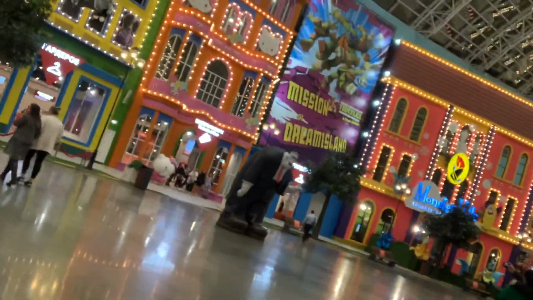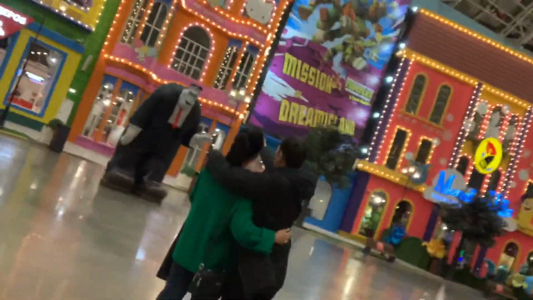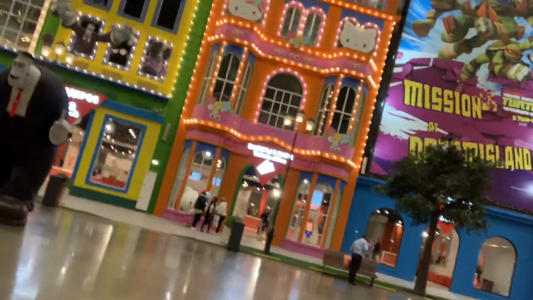We have the mission at Dream Island. Also have the people, they are doing photos, and it is actually good. And we have the Hello Kitty there, and also tickets office, and music.